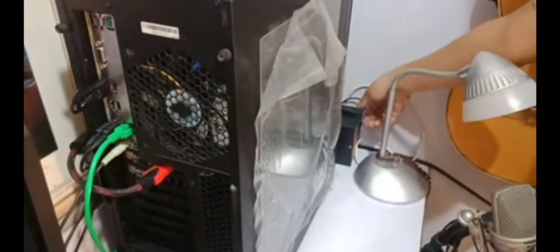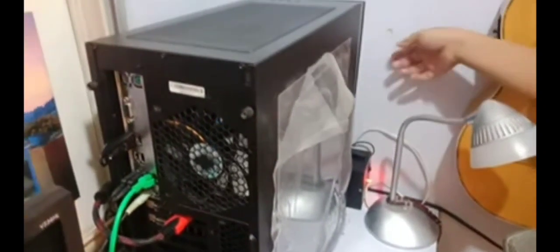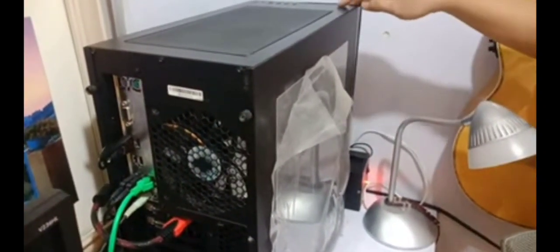Today we are going to install Windows 10 in our computer. First, use a USB, then install it in the CPU, and then press the power button on the AVR. Next is the CPU.